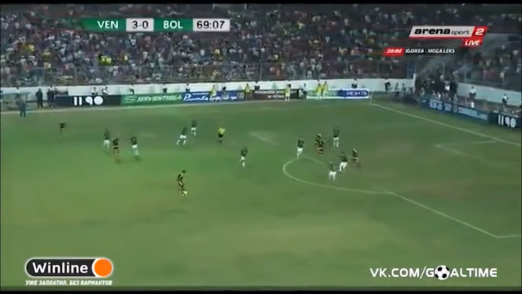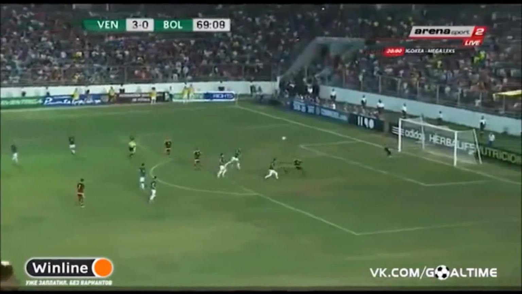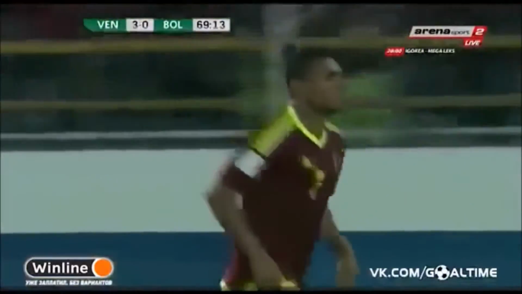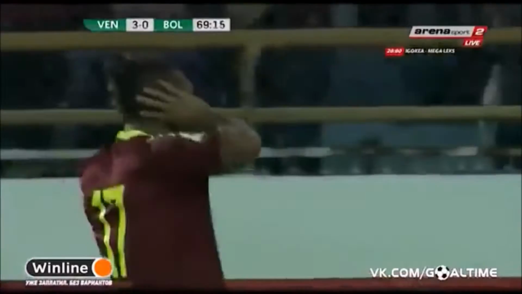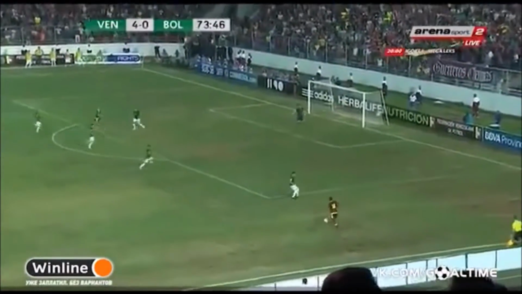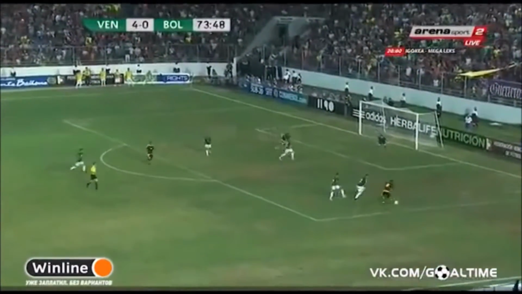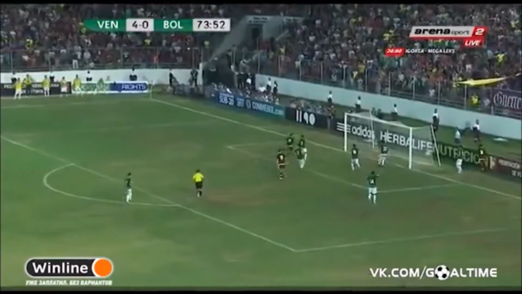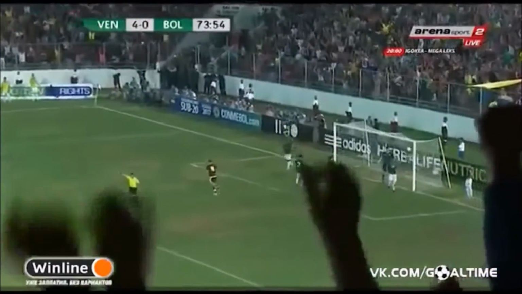Martinez would get his hat-trick 3 minutes later with a wild header looping over the goalkeeper. Venezuela would end the game with 5 goals, Romulo Otero tapping in on 74 minutes to finish Bolivia off. The final score, 5-0.